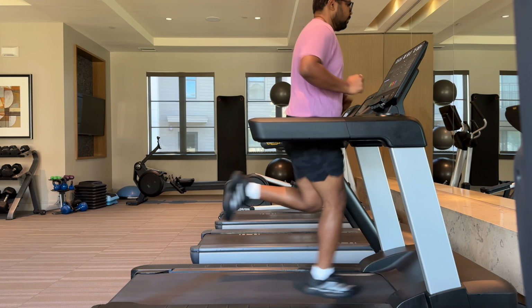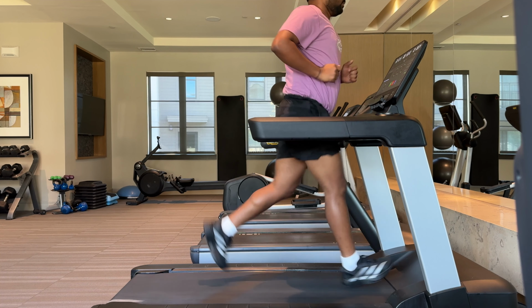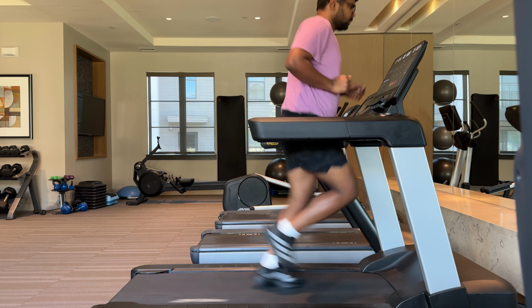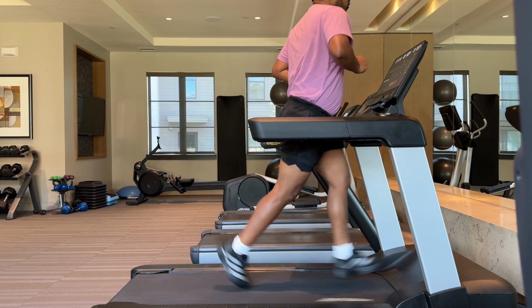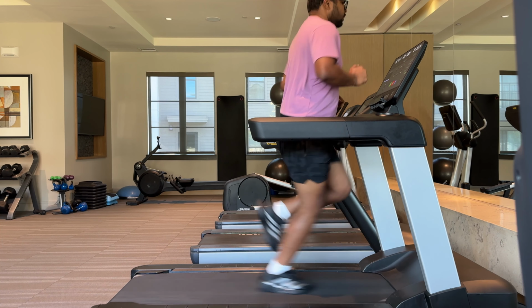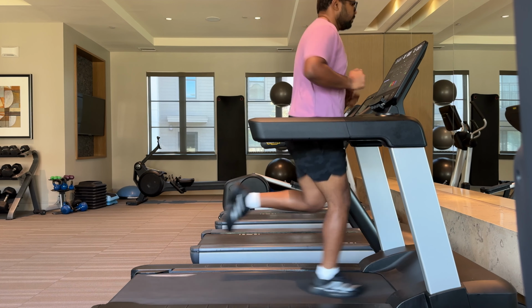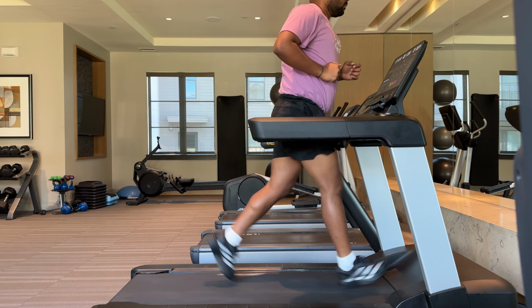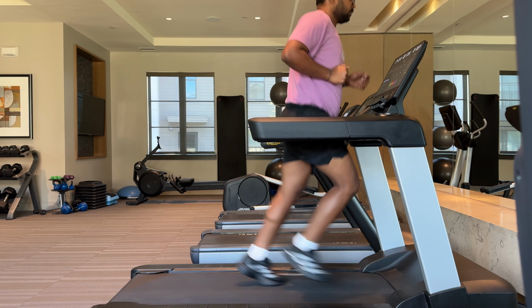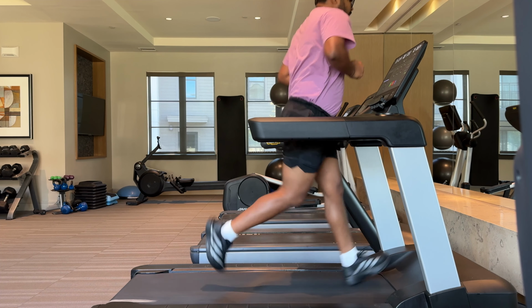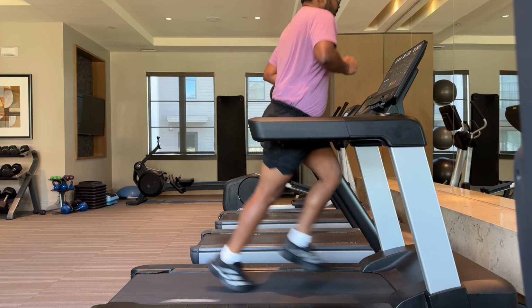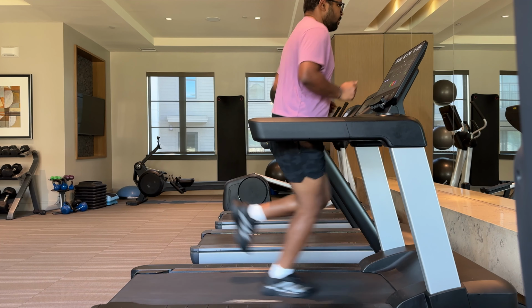A higher cadence helps because it reduces overstriding, lowers impact force, and improves elastic energy return. Instead of trying to run faster by reaching forward, the focus should be on increasing cadence first, then allowing stride length to increase naturally with speed. By gradually nudging my cadence upwards, I can improve efficiency while reducing stress on my joints.